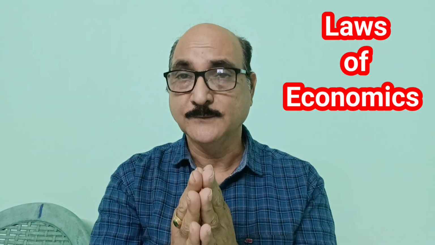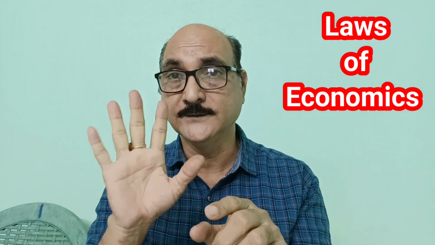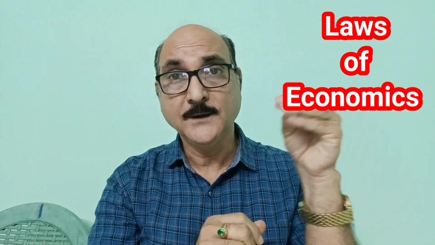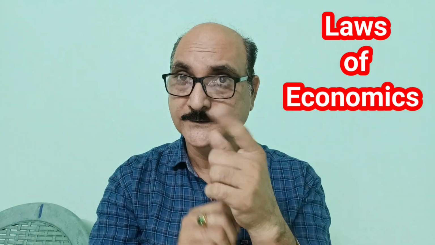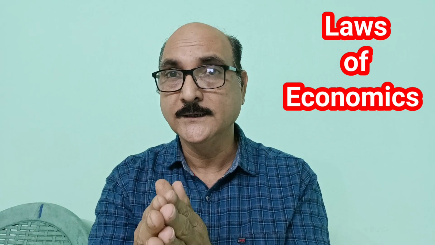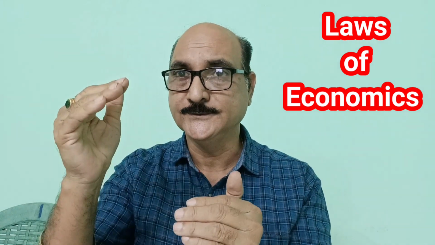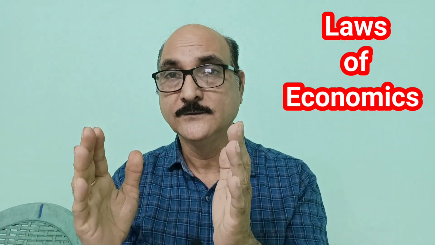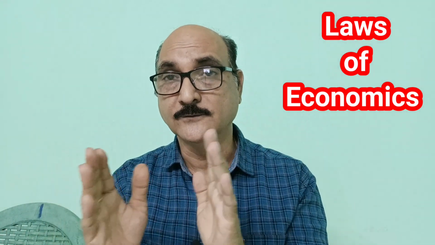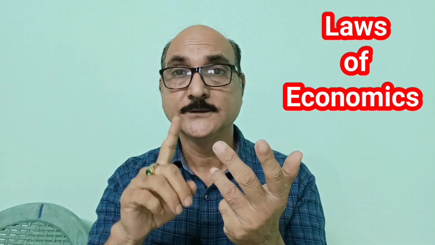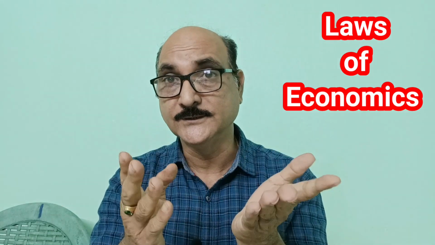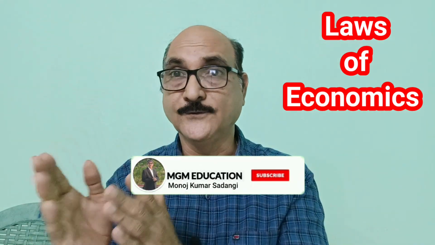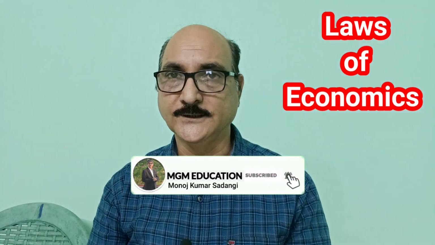Let us suppose that you have 5 acres of land, and you apply labor and capital, the variable factors. The more and more you apply, no doubt the production will first increase, but after a stage it decreases. So this is called the law of variable proportion. Here we take into account marginal product, total product, and average product. These 3 things, how the rise and fall is taking place, you have to calculate here.